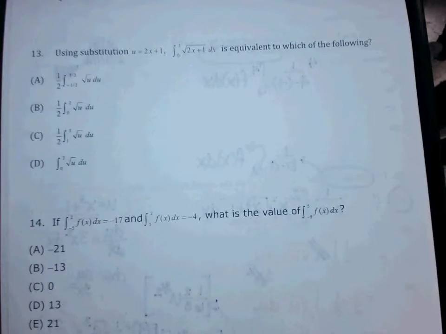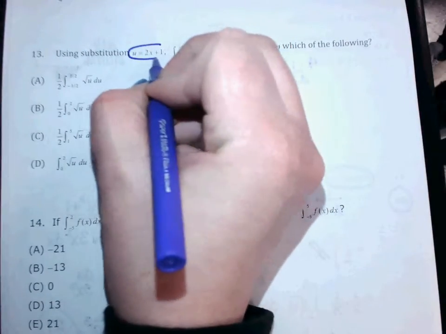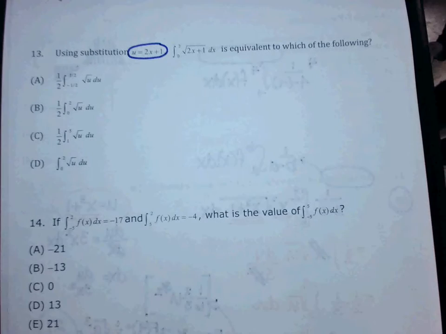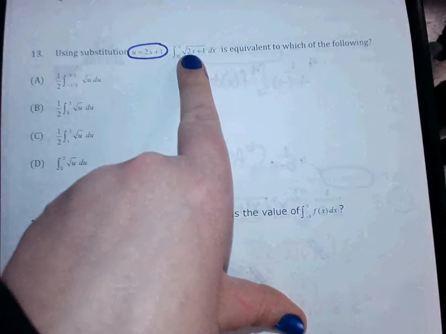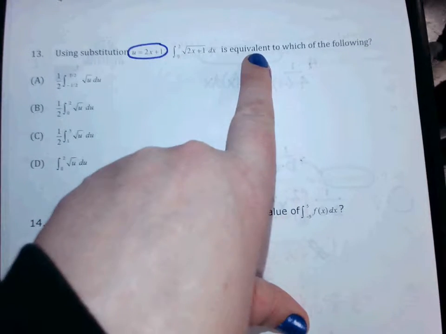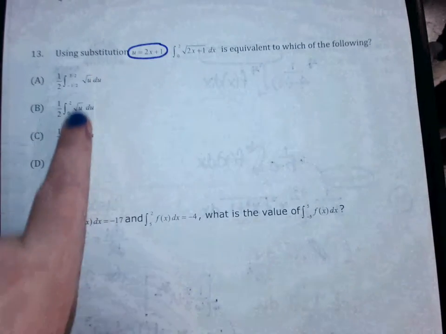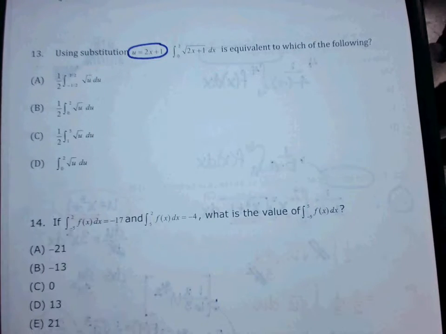Okay, so look at what it says. Using the substitution, u is 2x plus 1, this integral is equivalent to which of the following? So notice they're not actually asking you to do the integral. They're asking you only to rewrite it and pick which one of those is the same.